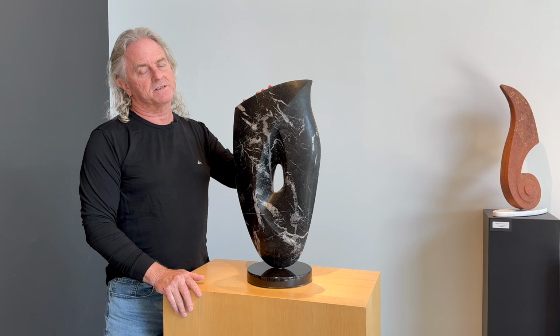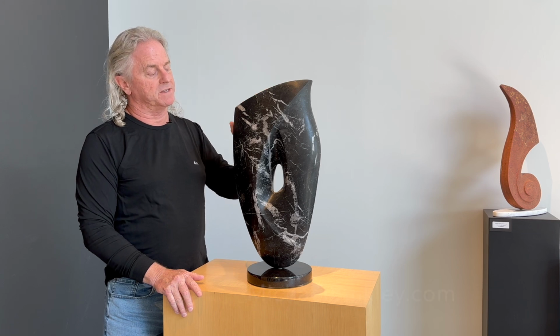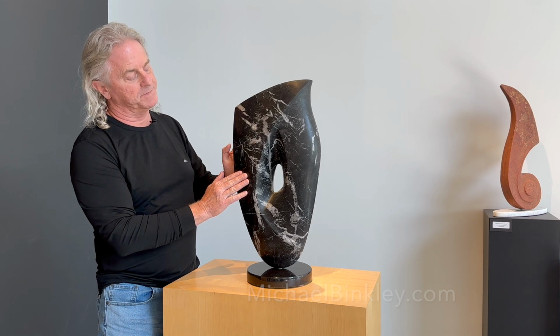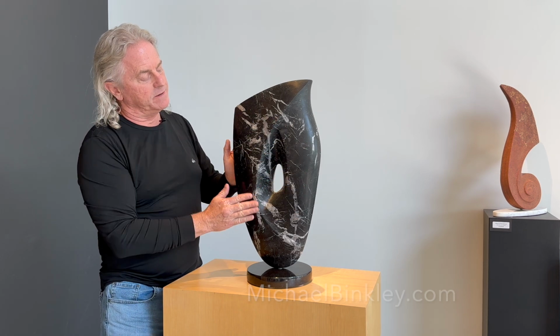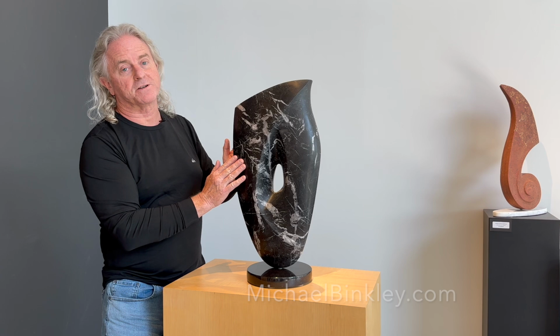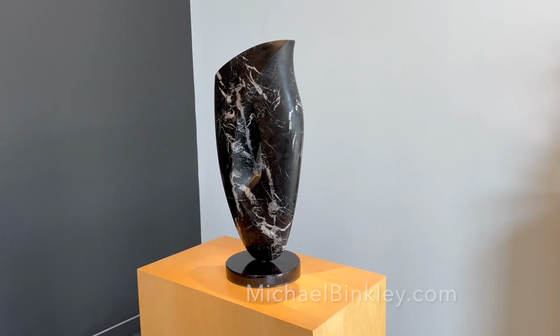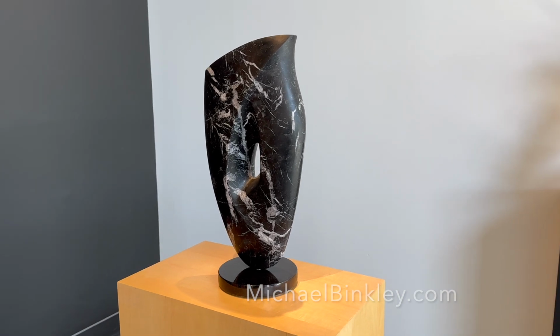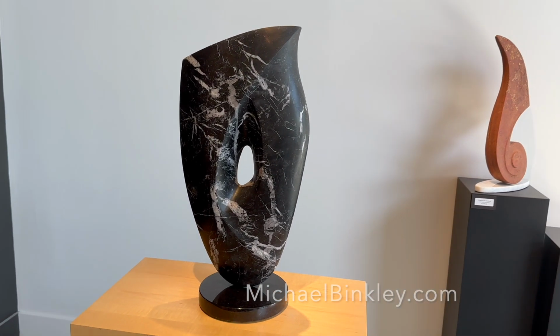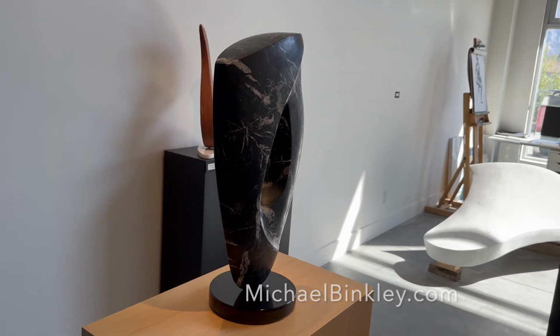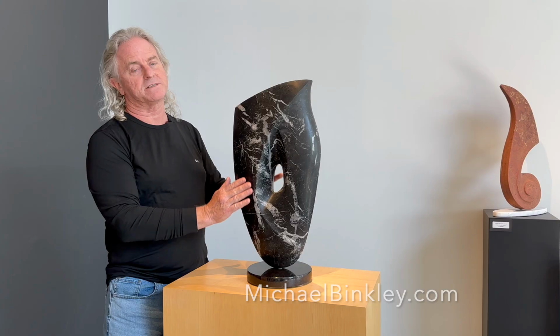And I've given this sculpture this title because of two things. One is the black color of the stone, which has white striations in it. And these striations can be interpreted as spirits that are floating in the darkness. But I also chose this title because of the negative space in the center of the sculpture, which can be interpreted as the souls that are not here, but can be called upon by the positive mass of the sculpture itself.